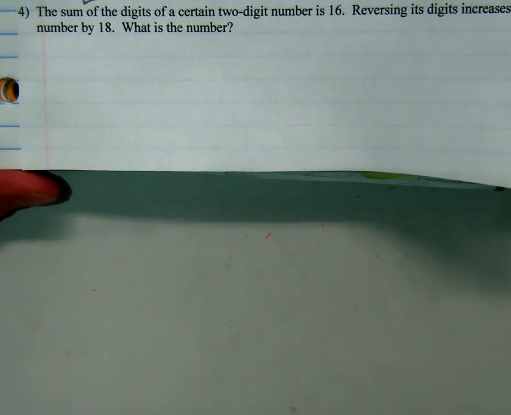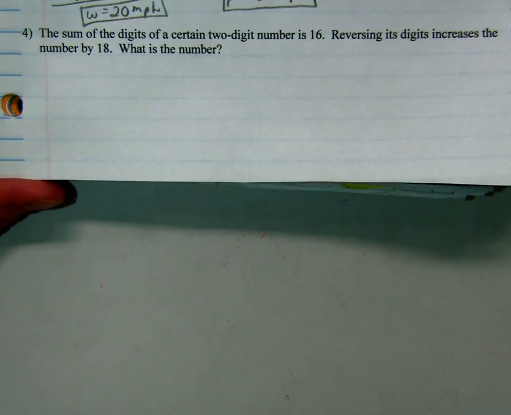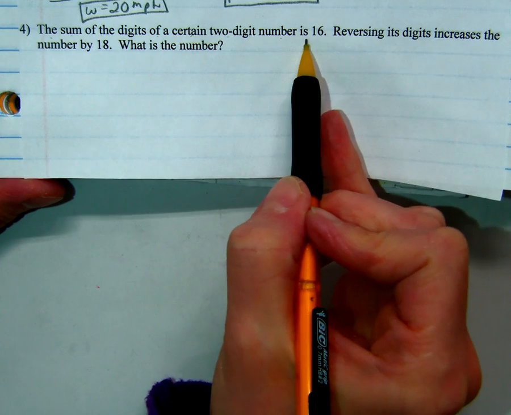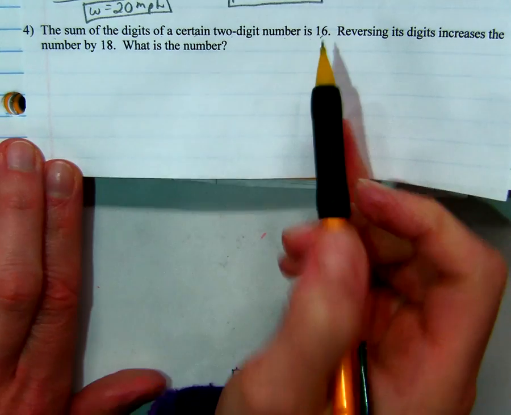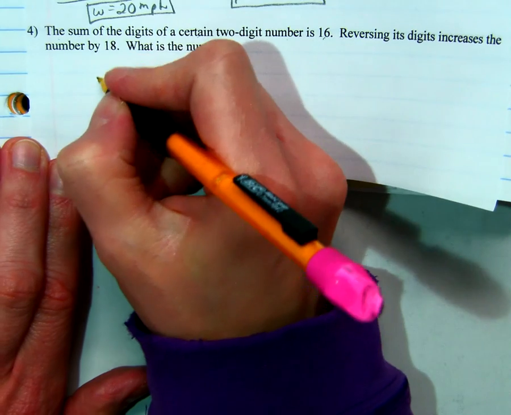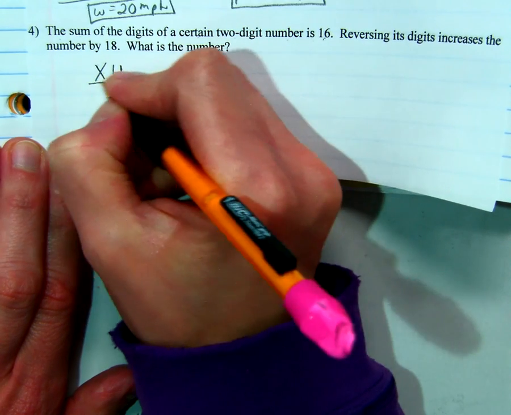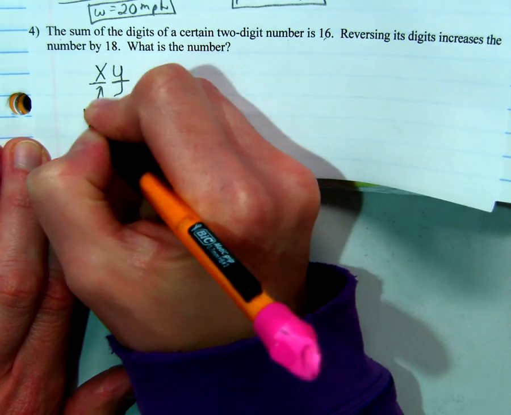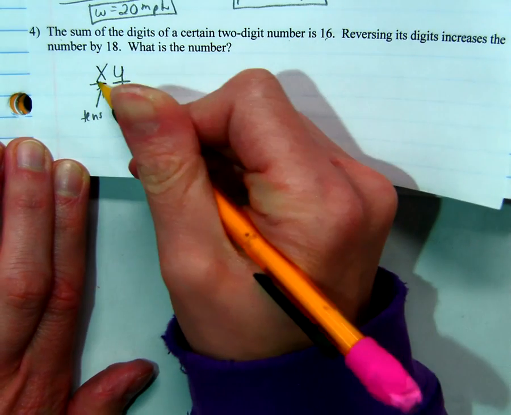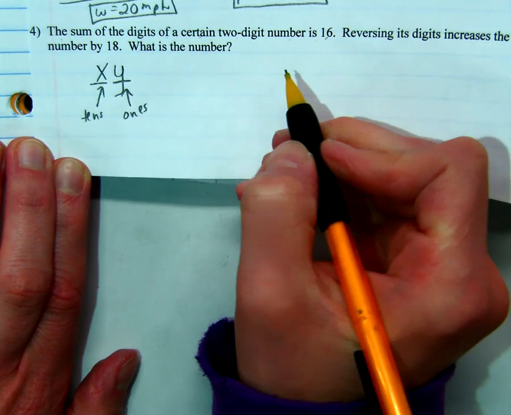I'm going to tilt this so that the last problem's not in our way. And this is a digit problem. It says the sum of the digits of a certain 2-digit number is 16. So let's just talk about that first sentence for a second. So if I have a 2-digit number, that means it's going to have 2 numbers. We don't know what they are, so I'm just going to call them X and Y. This would be the tens place, and this would be the ones place. If we had a 2-digit number, you'd have a tens and a ones. So we're going to say X is our tens digit, and Y is our ones digit.